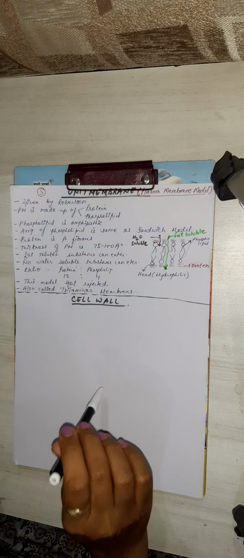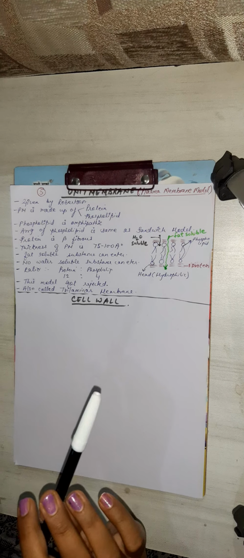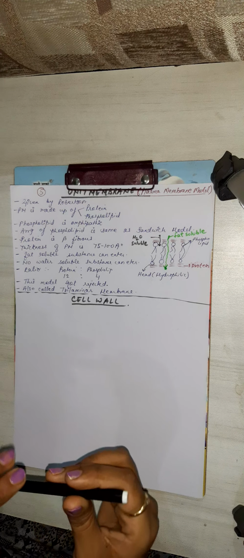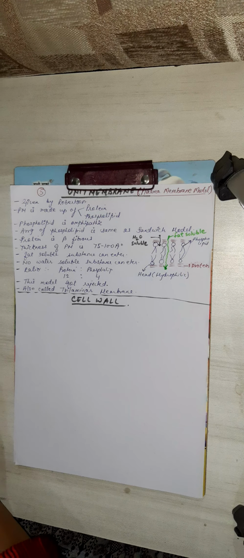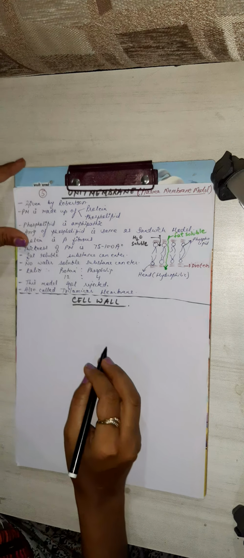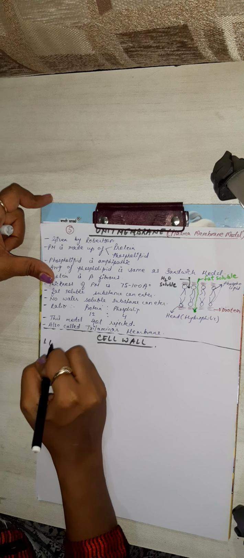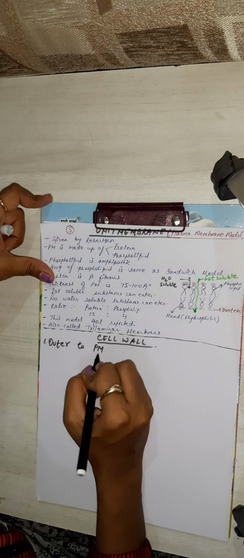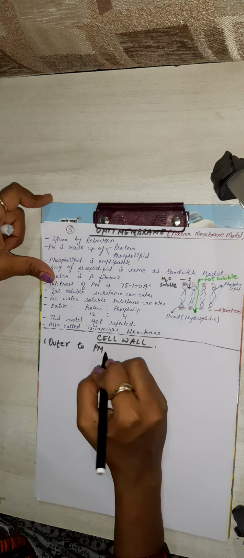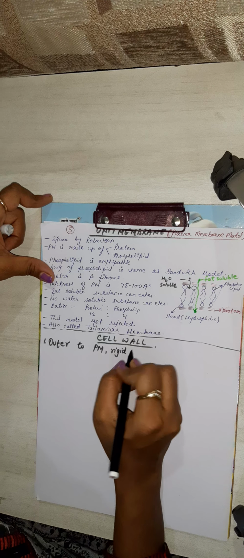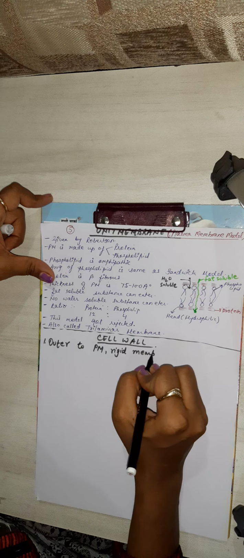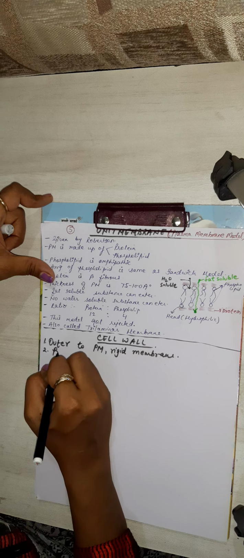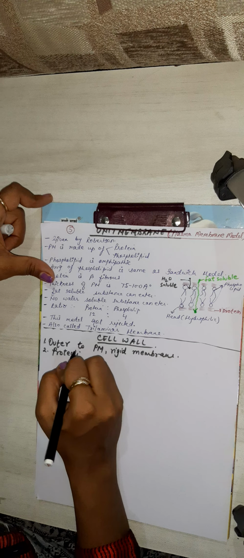We have studied that fungi also have a cell wall, as do plants, but in animals it is absent. It is a main difference between a plant and an animal cell. So the cell wall is outside the plasma membrane, PM, and it is rigid. Second, it is a protective layer. It has various functions.